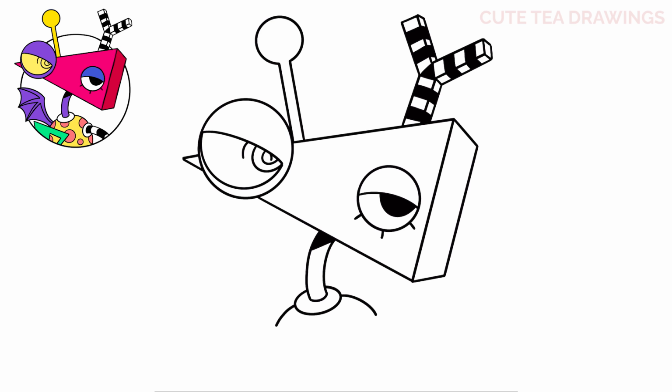Now for the left side, let's add the wing. Let's start with a curve going up, and then curve it out from the top. Now 2 curves going down, and then 1 more back into the body.